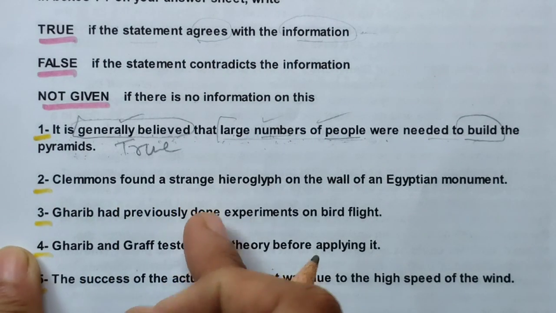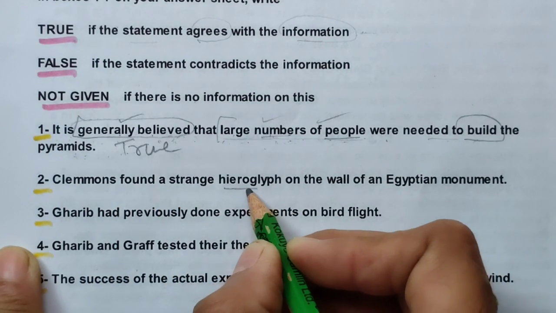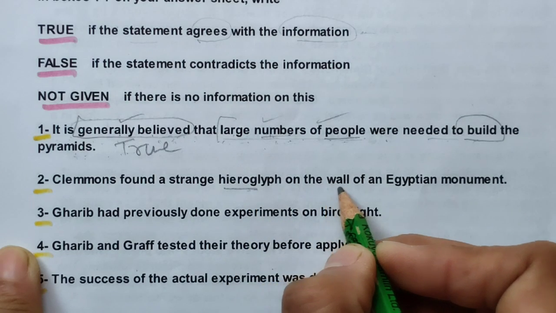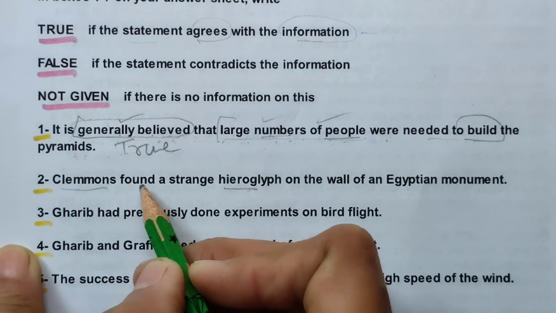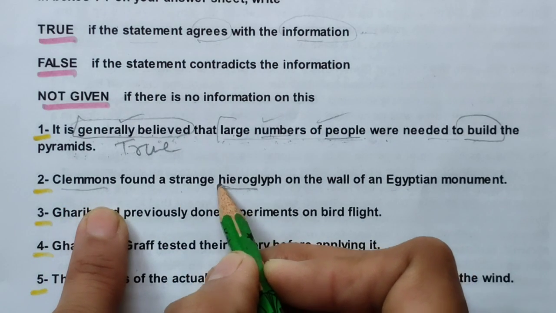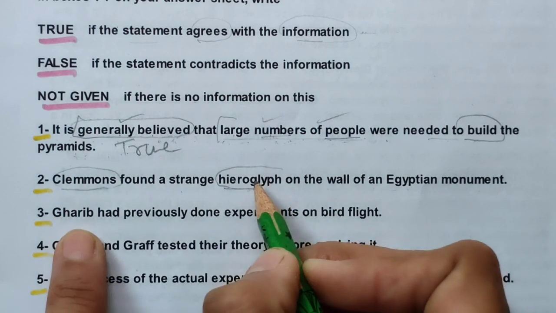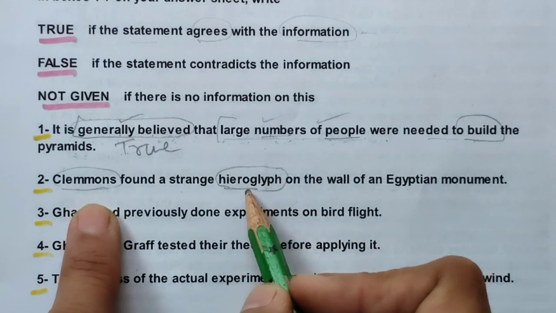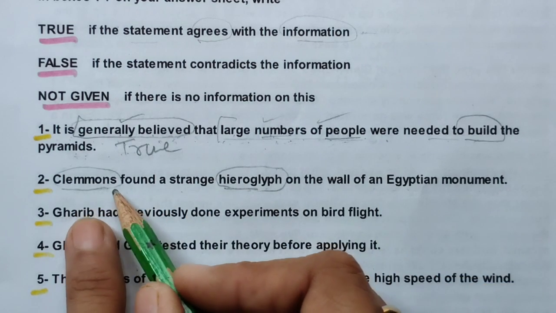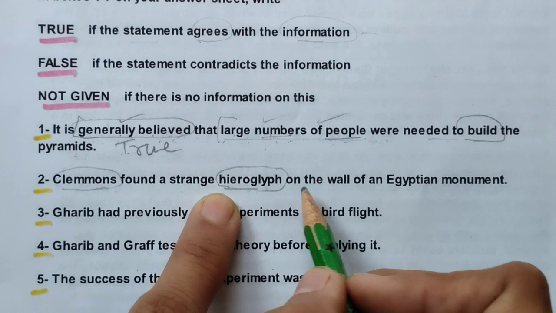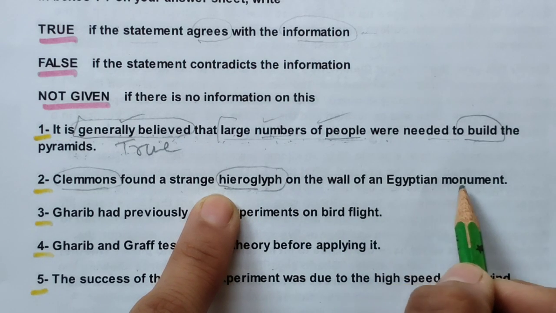Clemens found a strange hieroglyph on the wall of an Egyptian monument. Okay, this is a person's name. "Found" and "strange" are of course the keywords. We will find the location, and then we will try to find out. This person found a strange thing on the wall of an Egyptian monument.